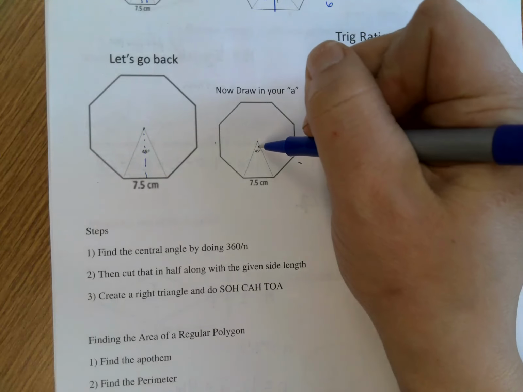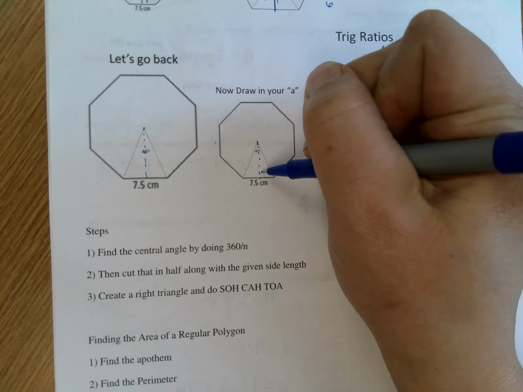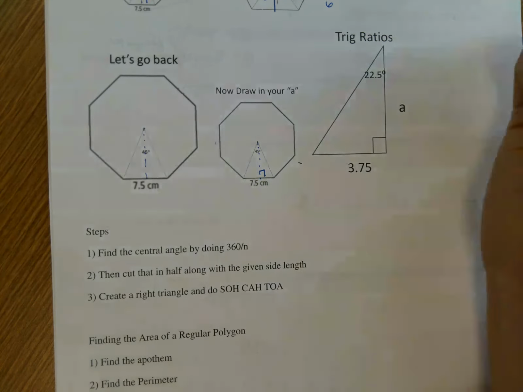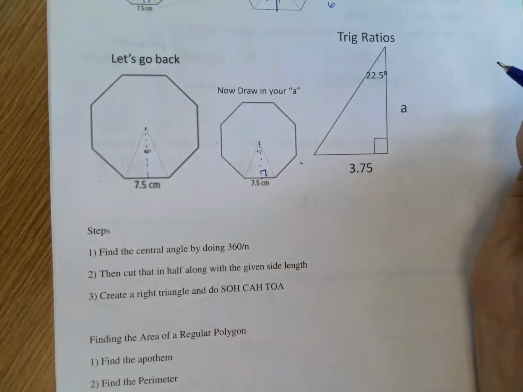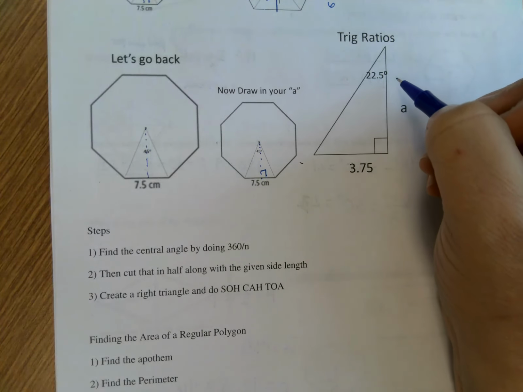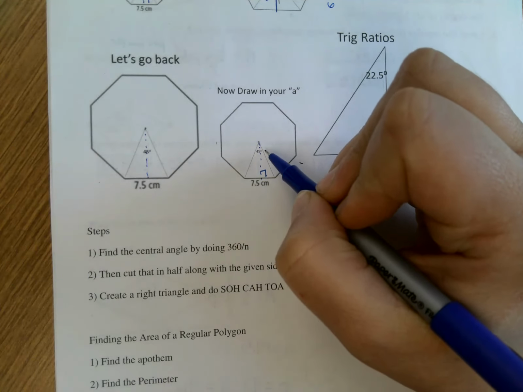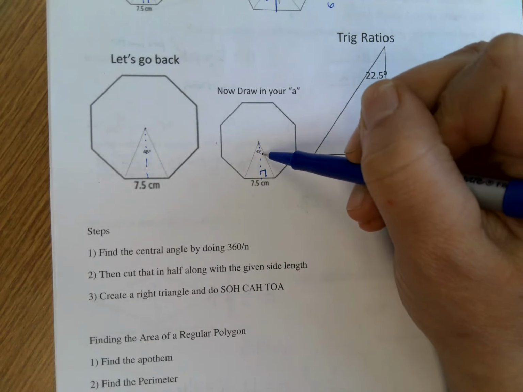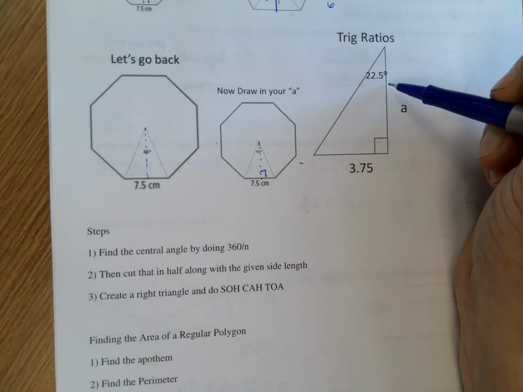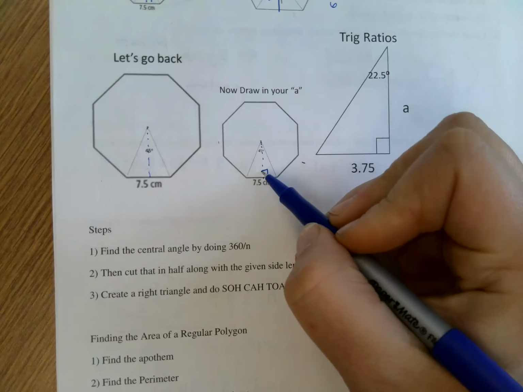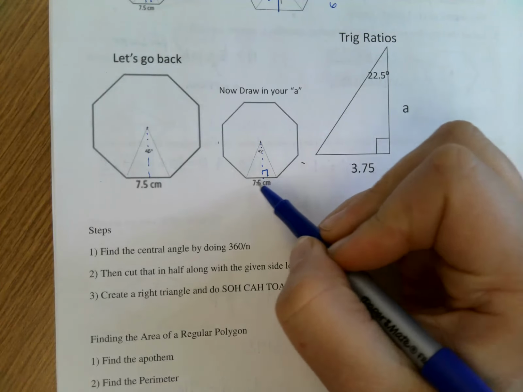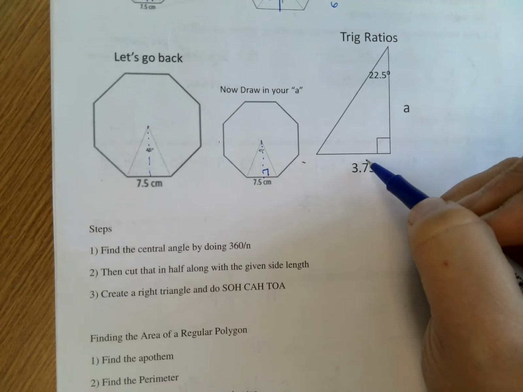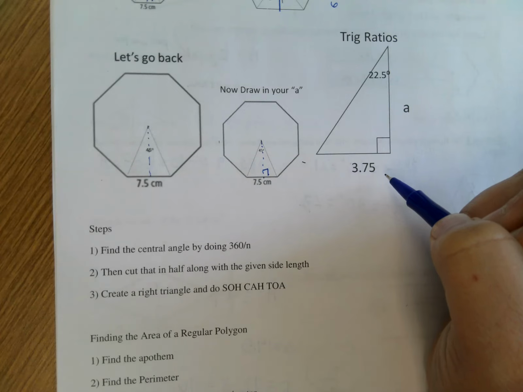Now if I draw my A, that creates my 90 degrees. Remember, your apothem is always from your center to the edge, making this cut in half. So now I have this 22.5. Where did that come from? My central angle cut in half. So 45 divided by 2 is 22.5. Once you draw that apothem, that also cuts this whole side length in half. So 7.5 divided by 2, that's this 3.75.